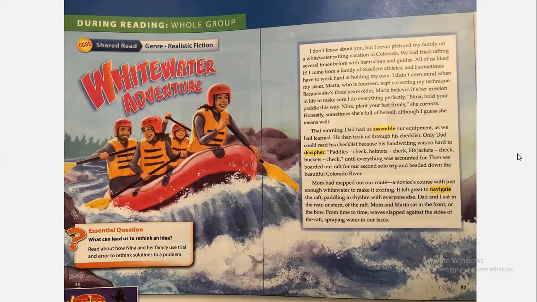Nina, hold your paddle this way. Nina, plant your feet firmly. She corrects. Honestly, sometimes she falls off herself. Also, I guess she means well.